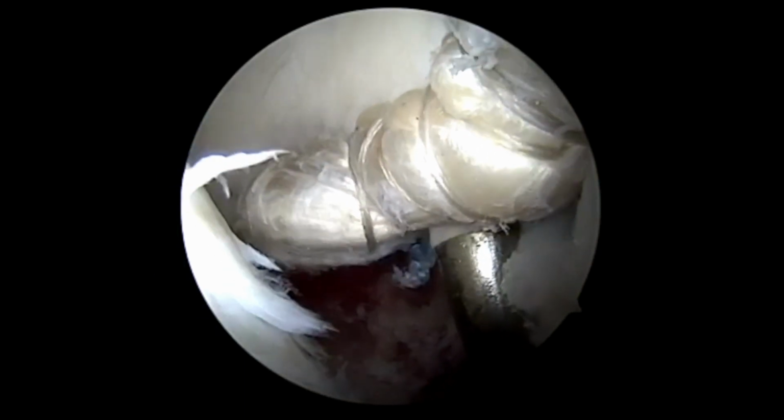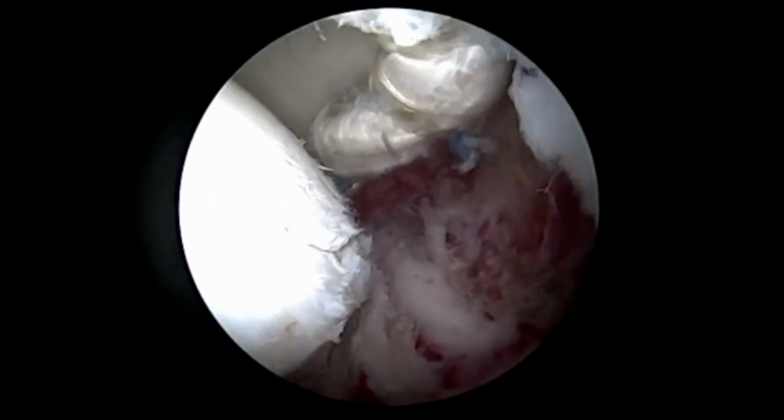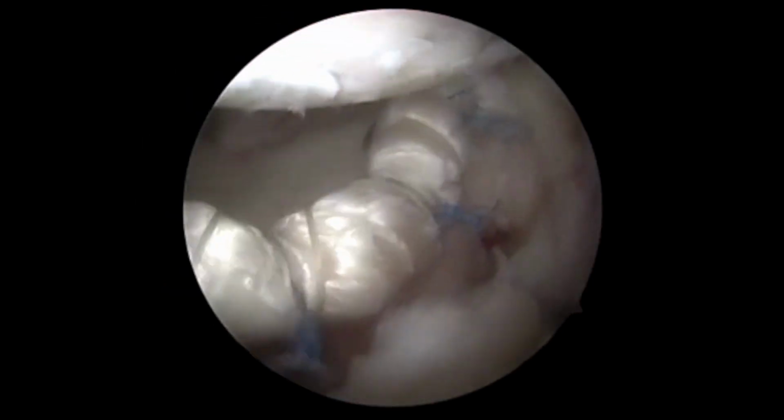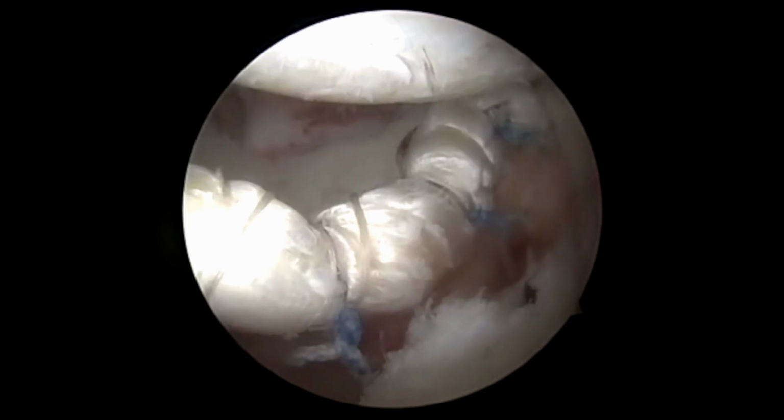The medialmost anchor is then used to tie down the medialmost aspect of the graft through the mid-anterior portal. Subsequently, the middle anchors are then used to tie down the middle aspect of the graft, and the other anchors are sequentially tied to completion. Upon completion, the graft was noted to provide excellent recreation of the labrum.